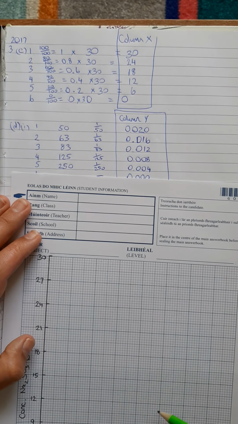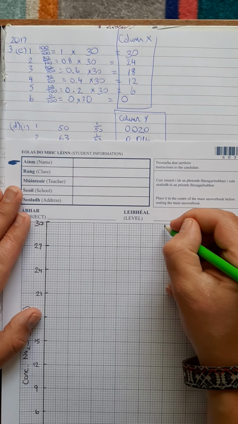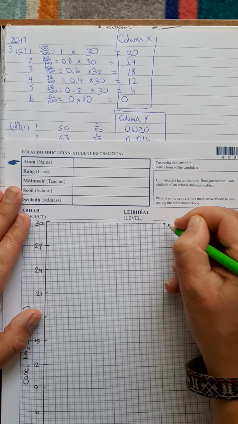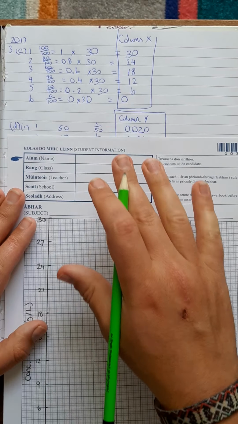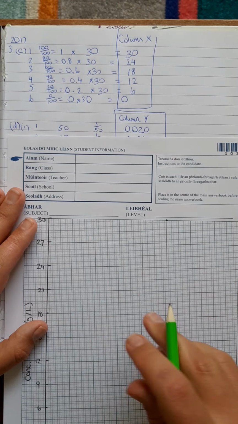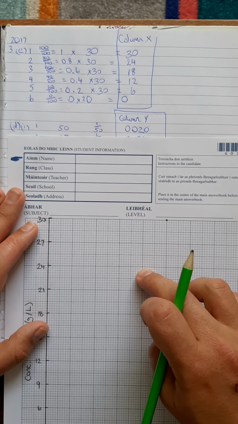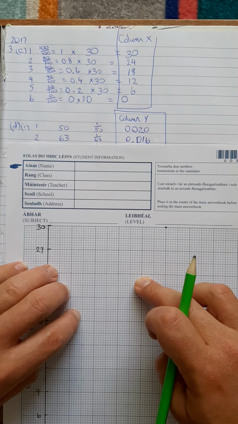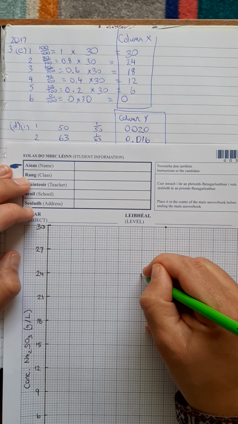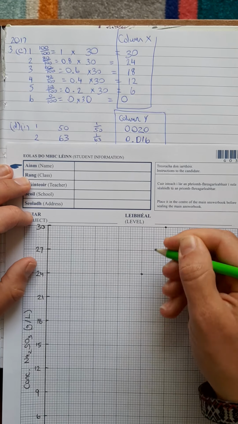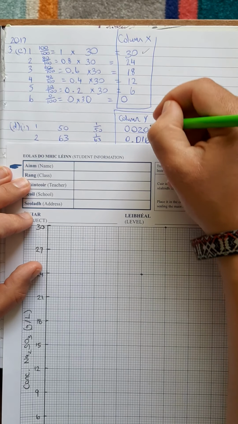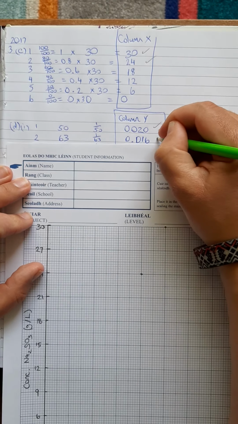So if we're looking at run 1, we have 0.02, which is this one here, and 30. That's our point there. If we're looking at run 2, we've got 24 and 0.016. So that's that one.